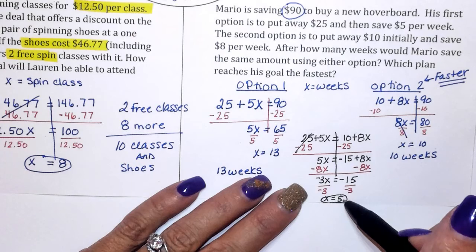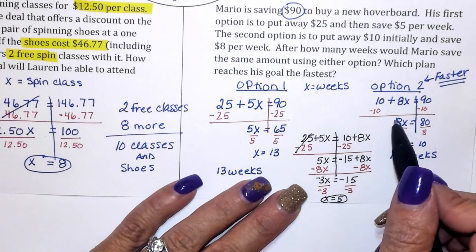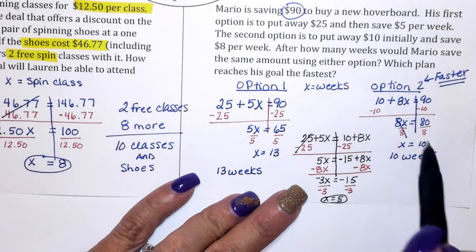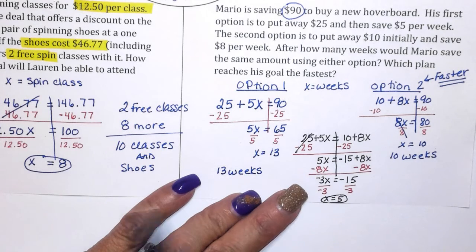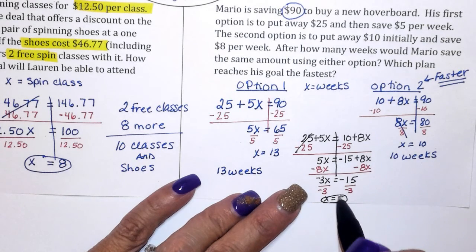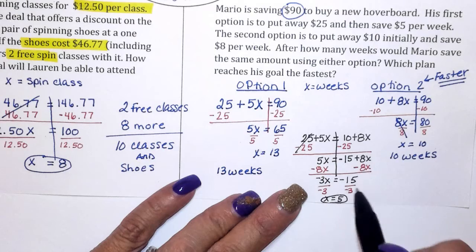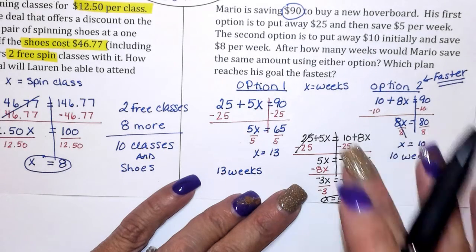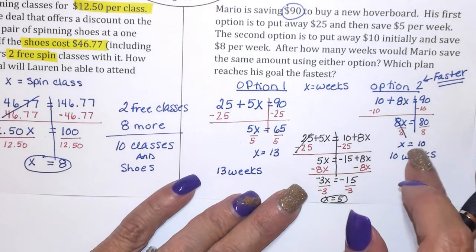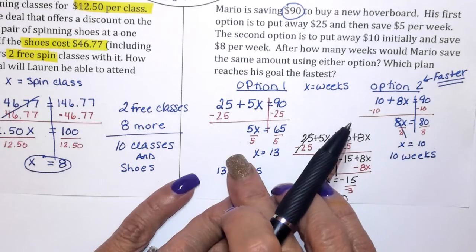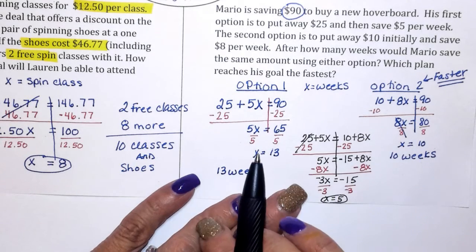So, in 5 weeks, they're exactly the same. I'm sorry, at 5 weeks, they're equal. After 5 weeks, it doesn't matter which one you put in. Option 2 is going to start making more money than option 1. Oh my gosh, I can't say it right.